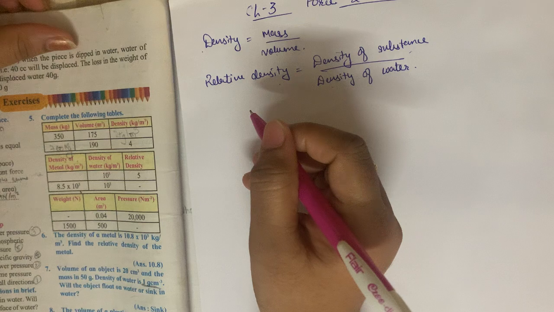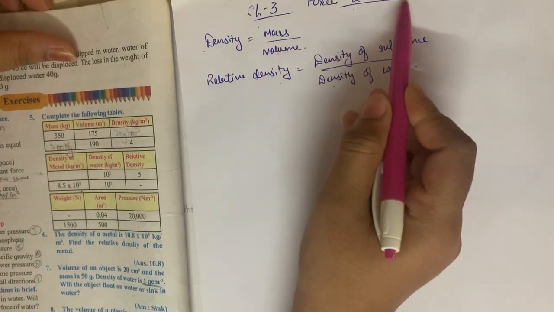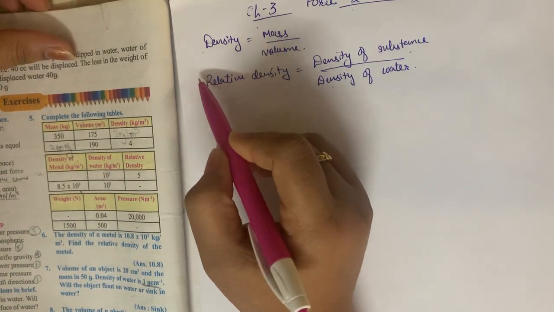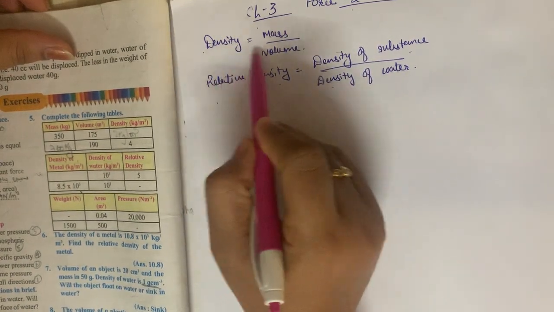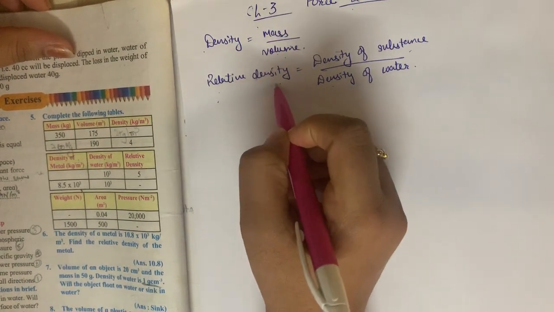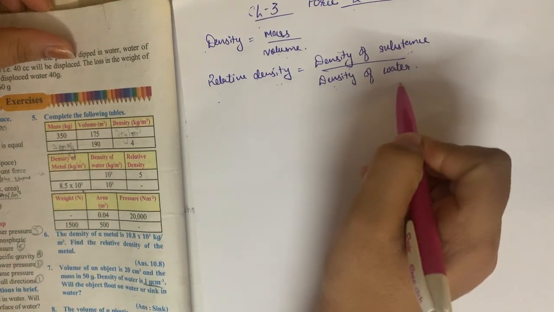Today we are going to discuss the sums of chapter 3, force and area. We are dealing with two formulas. One is density, that is equal to mass by volume. Another one, relative density, that is equal to density of substance upon density of water. Fine.